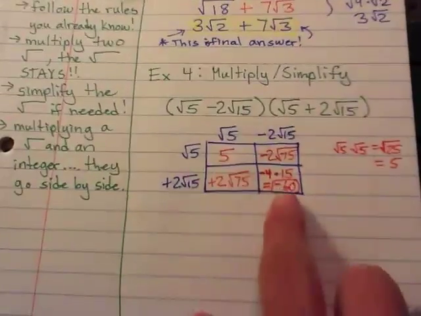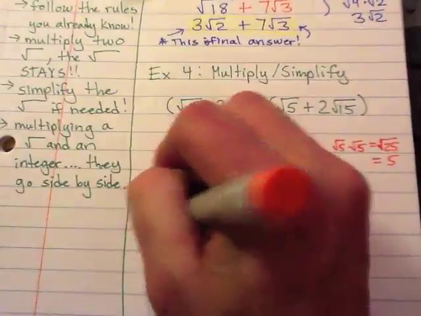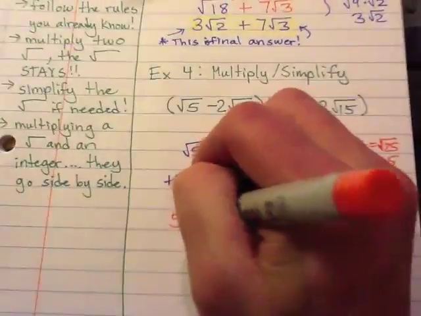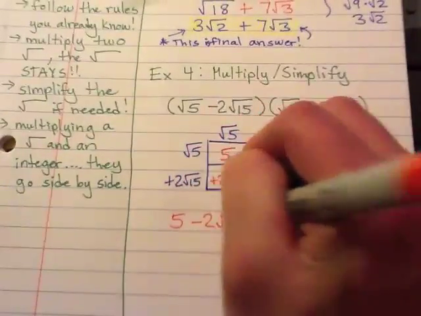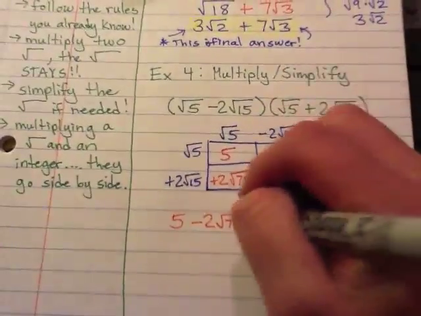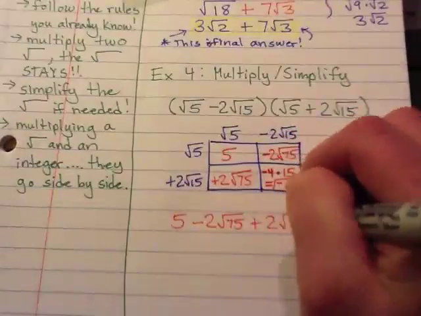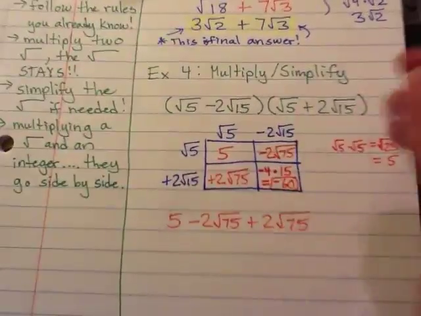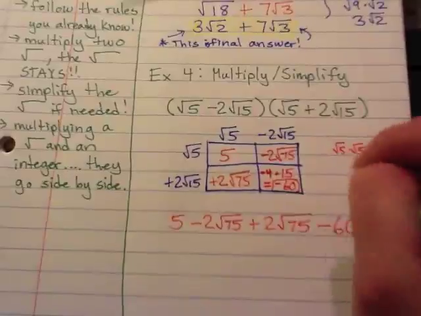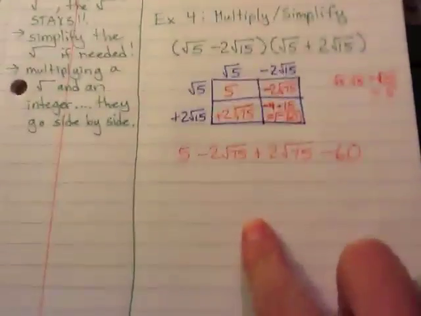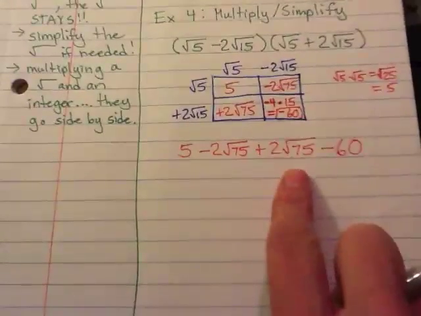So now we're going to write out our terms. So we have 5 subtracting 2 root 75, adding 2 root 75, and then subtracting 60. And hopefully by now you see what's going to happen to the middle term.